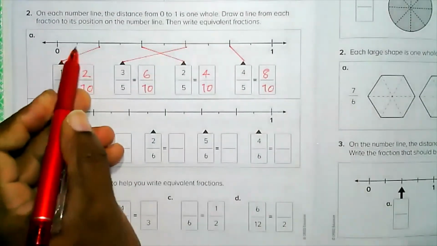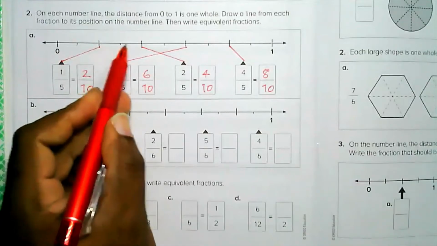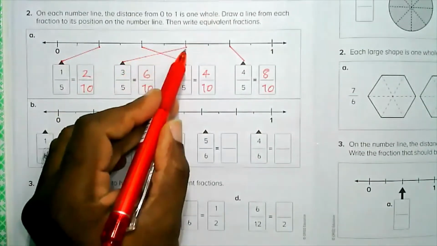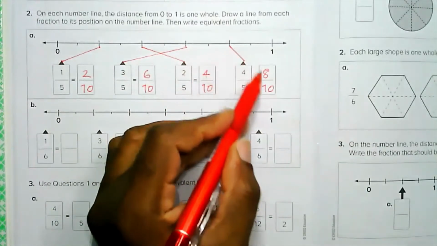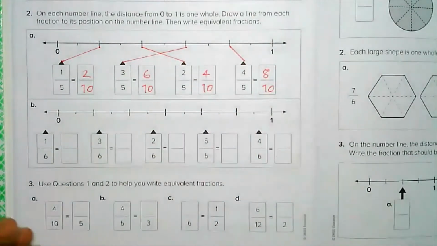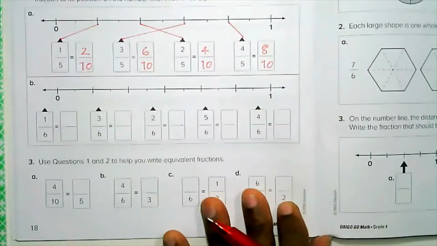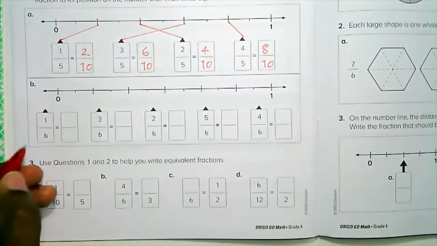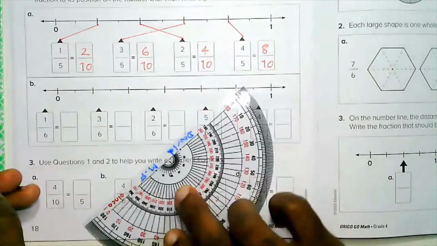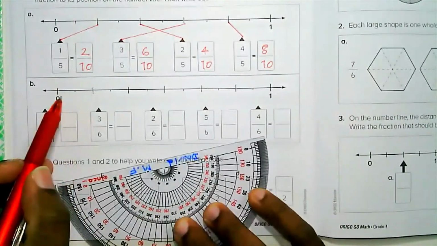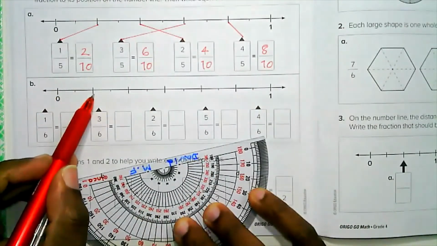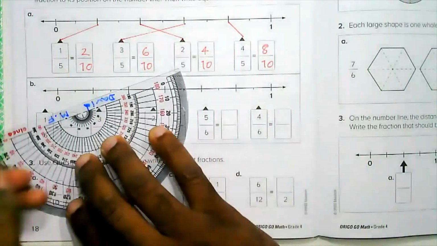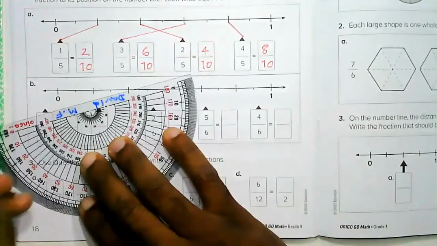When we count from here, 1, 2, 3, 4, 5, 6, 7, 8. 8/10. Part B. So let's see, from 0 we have 1, 2, 3, 4, 5, 6. Split it into 6 equal parts.